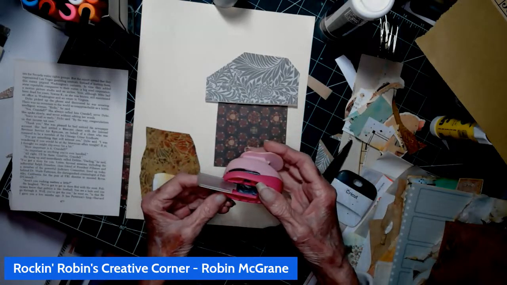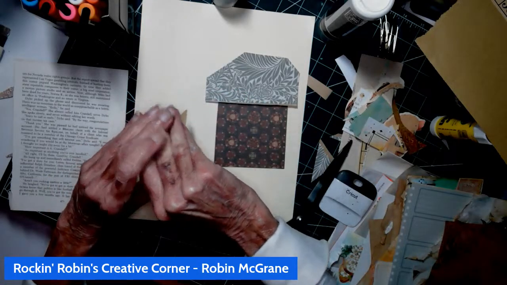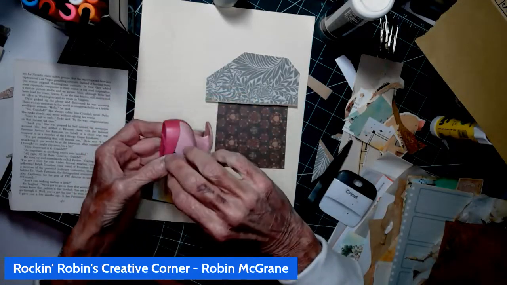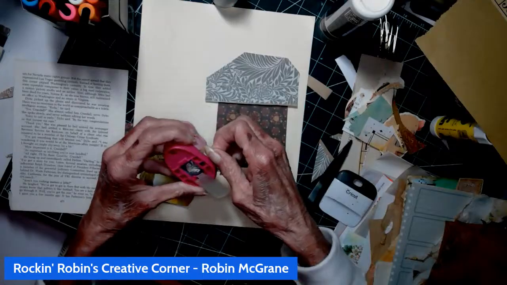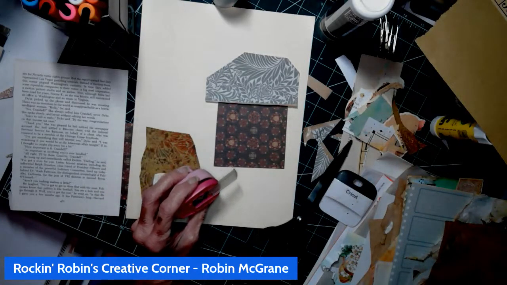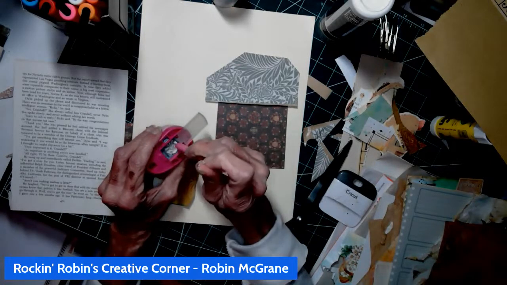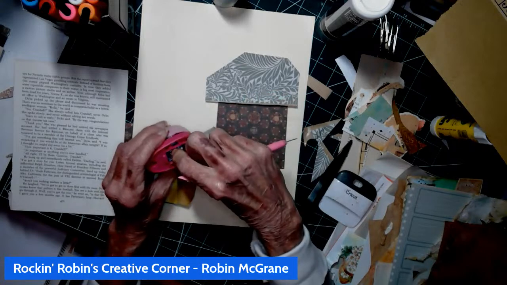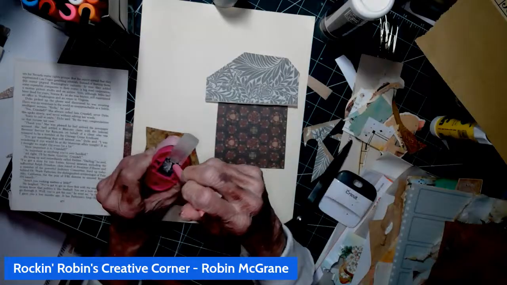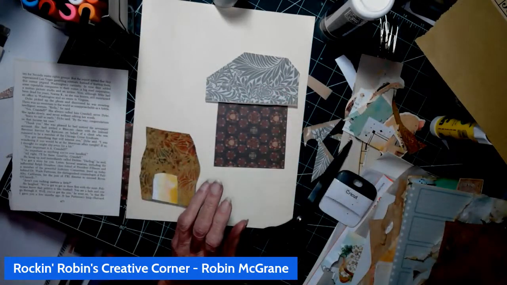Can I get 2 circles out of here? I don't know if I can. Oh, it doesn't want to punch it. It doesn't like that paper. Oh, it got stuck. Oh, I hate it when it happens. Oh man, does that ever happen to you? Let me get my little pokey tool, see if I can get it out. I guess I shouldn't have done that. Oh dear, I really got it stuck. Oh well, alright, we'll try something else.